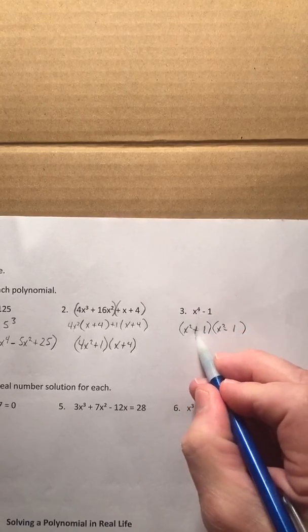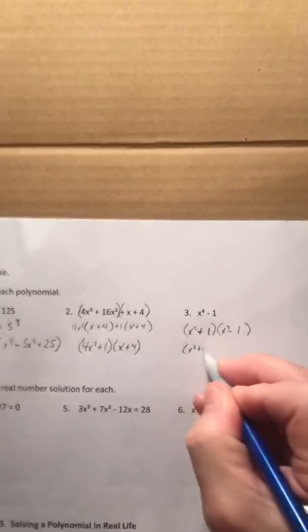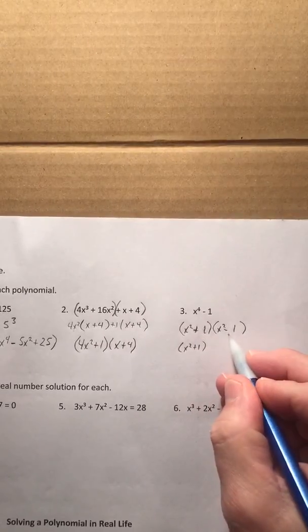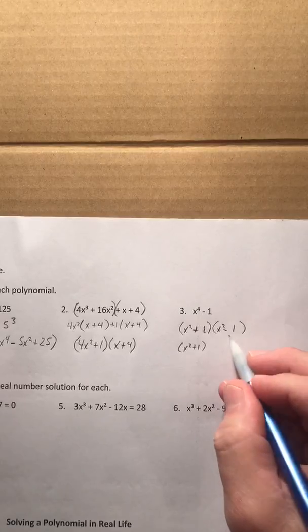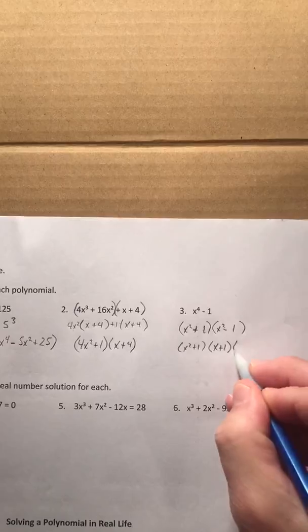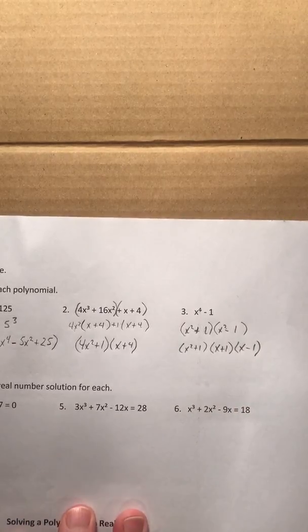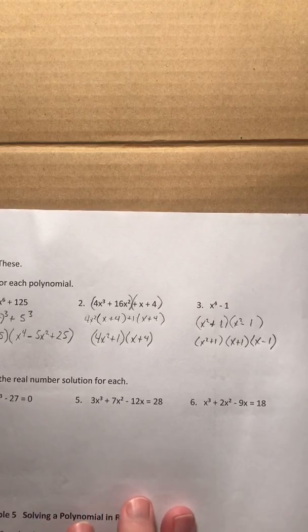Well, we can't do anything with the 1 and with the plus sign, so we can just bring that down. But with the one with the minus sign, that's still the difference of perfect squares. So that still factors out to x plus 1 times x minus 1. And those were the 3 that we were just factoring.